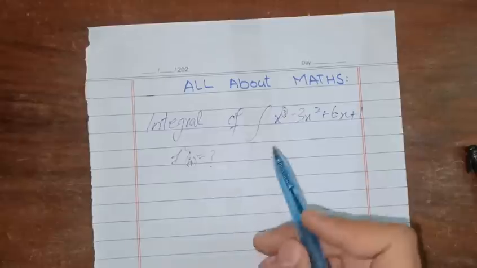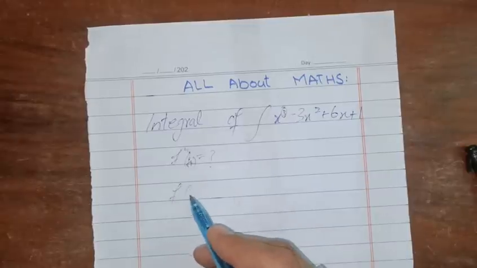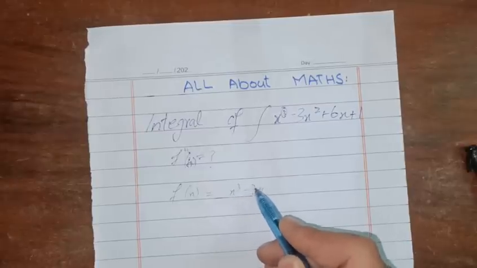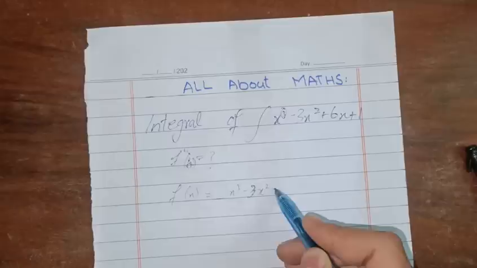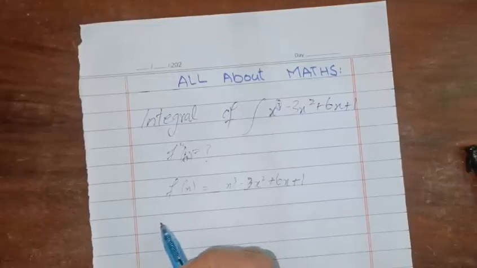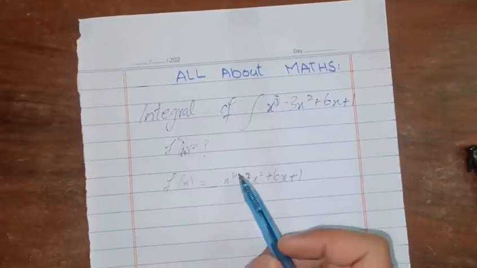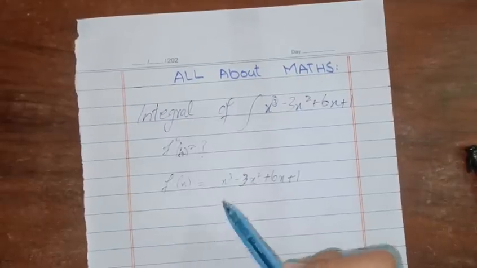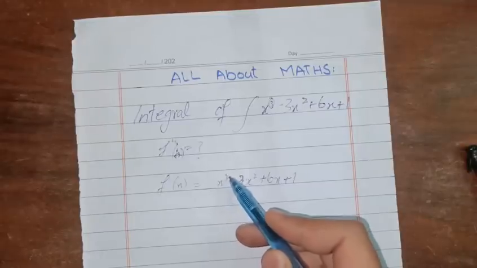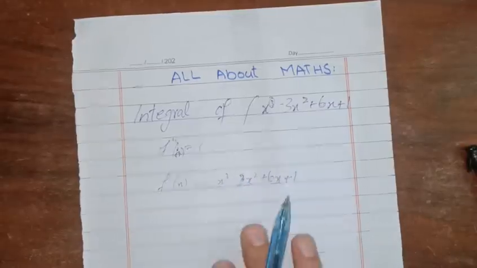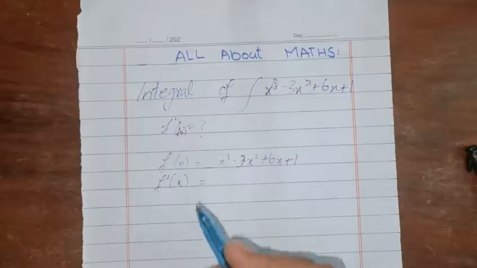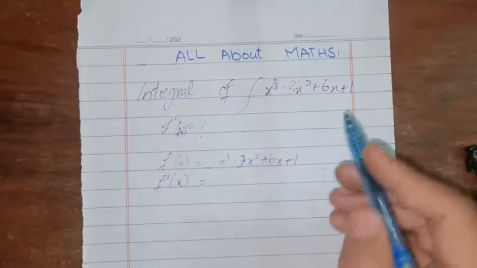Let's suppose this is f of x is equal to x cube minus 3x square plus 6x plus 1. Now, finding the integral, here we have to use the power rule. In the power rule, what happens? This will multiply with the variable and the power will be subtracted by 1. So f of x, the first integral is this, now it will be like this.